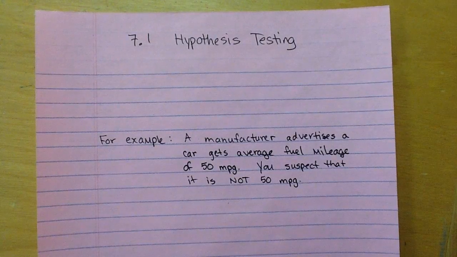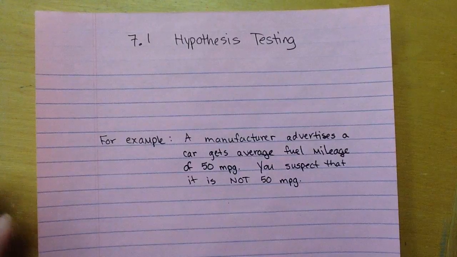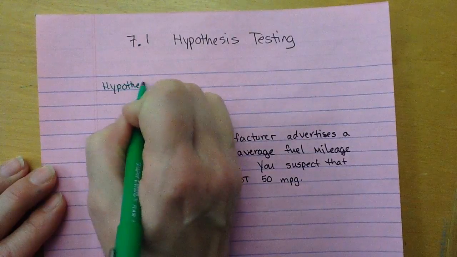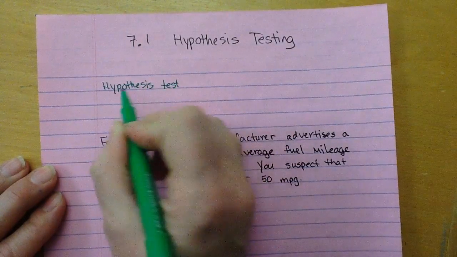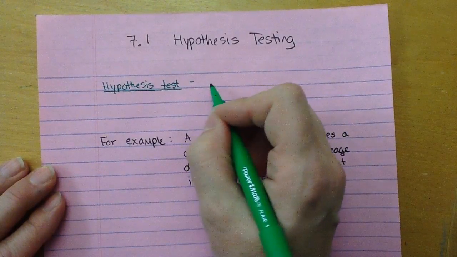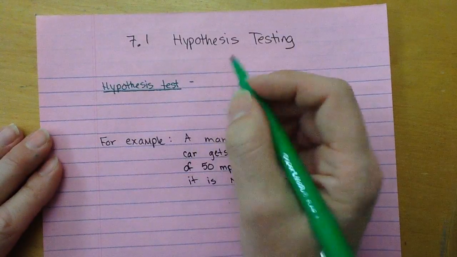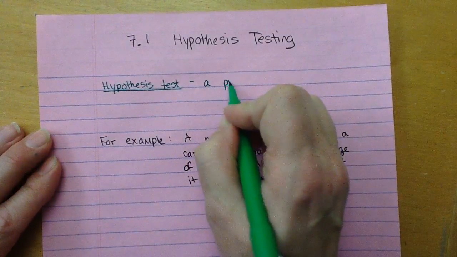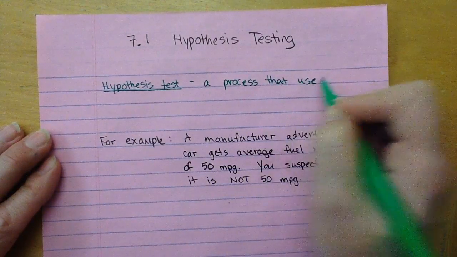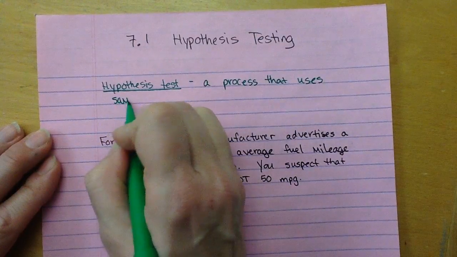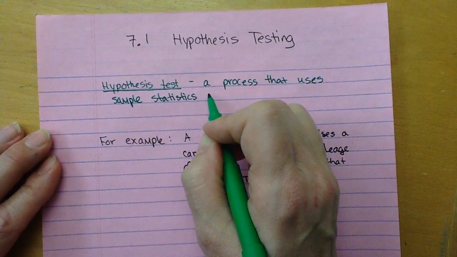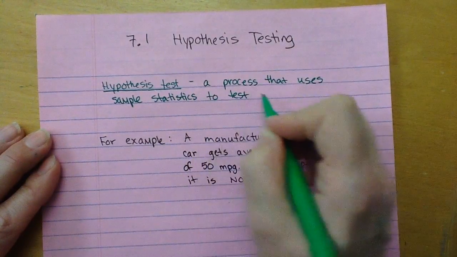We are going to start off Chapter 7 with Section 1, which is about hypothesis testing. So we first want to know what a hypothesis test is. It's a process that uses sample statistics in order to test a claim about the value of a population parameter. So we use sample statistics, so we don't have to have the entire population, in order to test a claim that is made about a population.